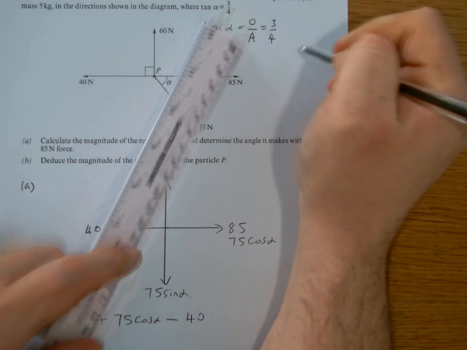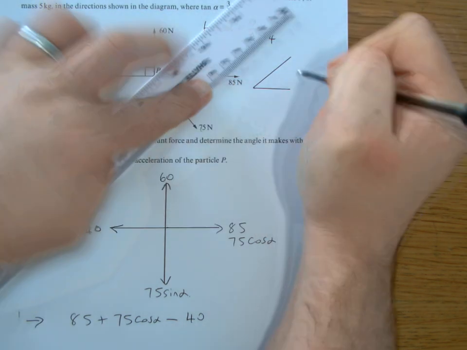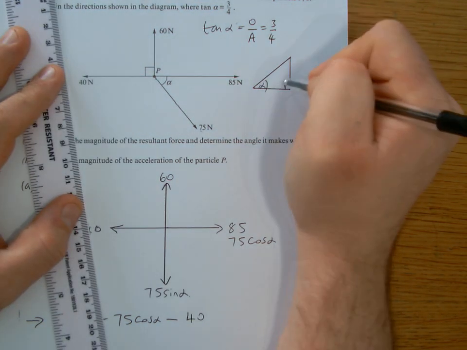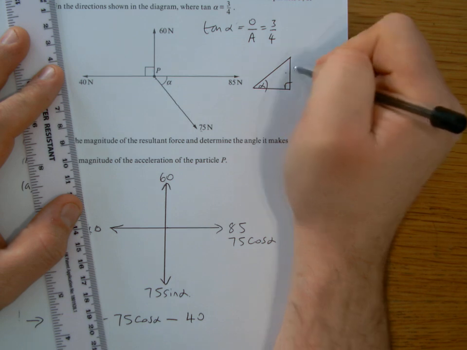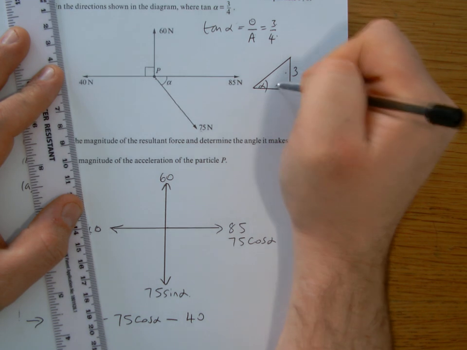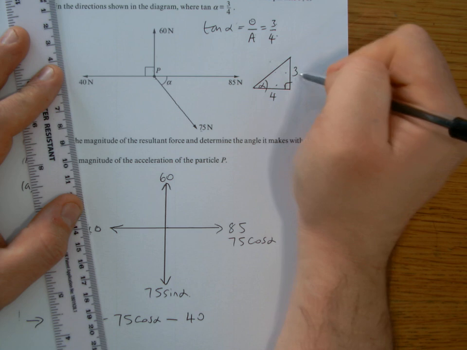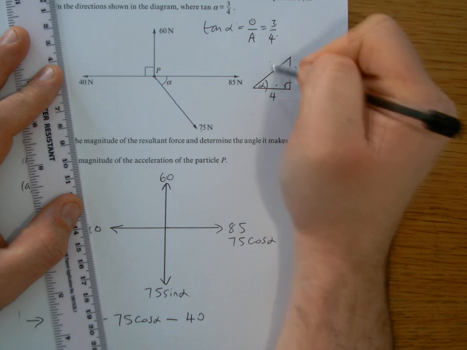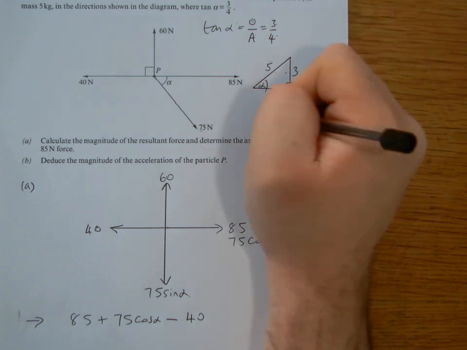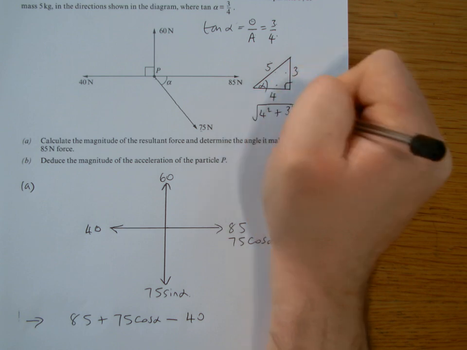So if I were to draw a right angle triangle, and that was angle alpha, the opposite would be 3, because 3 on top, and the adjacent on the bottom, 4. And then you can work out what the hypotenuse is. Of course, we know this is the 3, 4, 5 triangle, but you could use Pythagoras to prove that: 4 squared, add 3 squared, square root it, and you get 5.